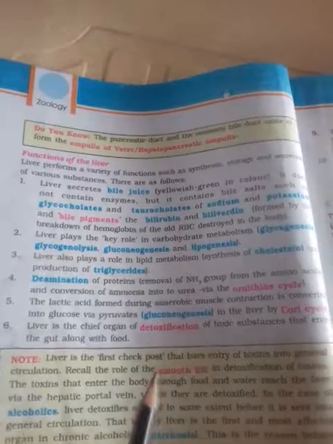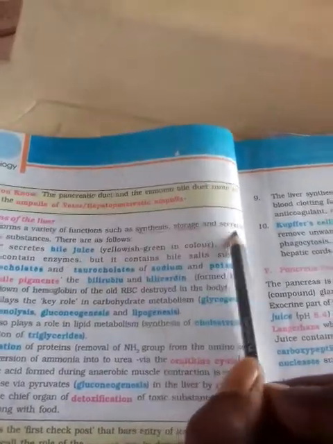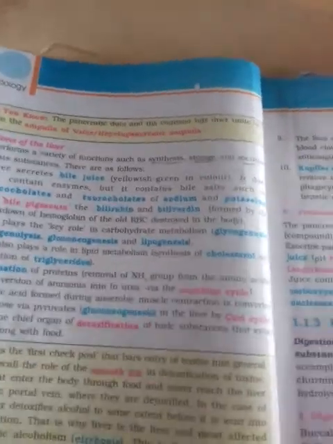Now coming to the functions of the liver. The liver plays several roles in our body, because it is the largest organ in our body. The liver shows the following three main functions: synthesis, storage, and secretion. These three main functions are performed by the liver. Now let us see what substances are synthesized, stored, and secreted by the liver. Let us come to the first function of the liver, secretion.